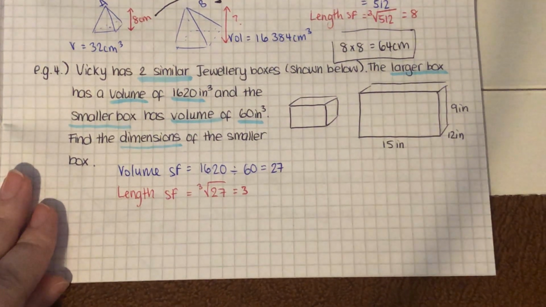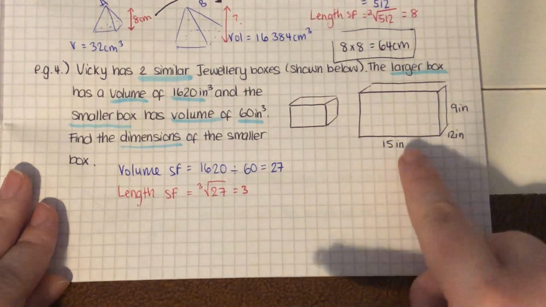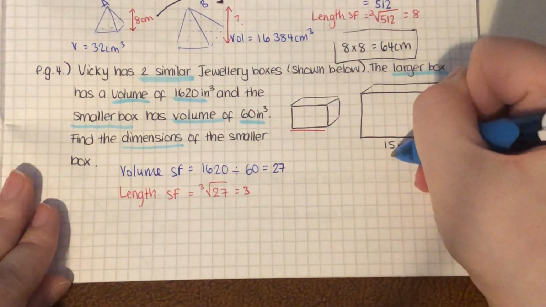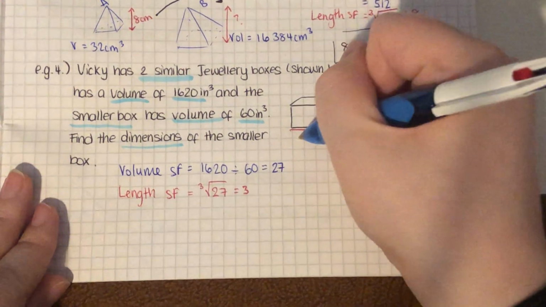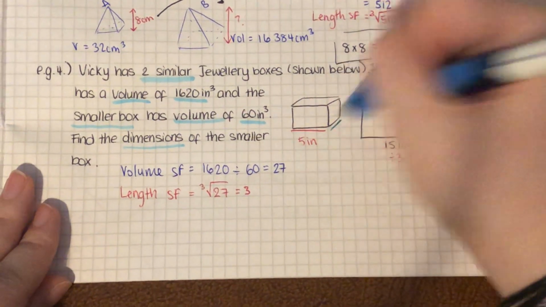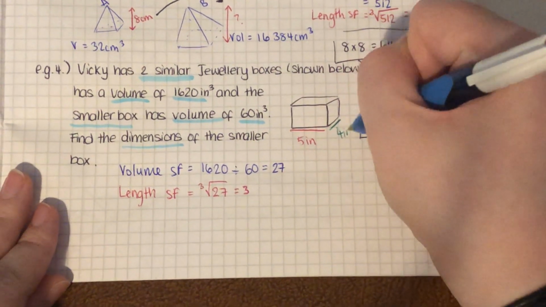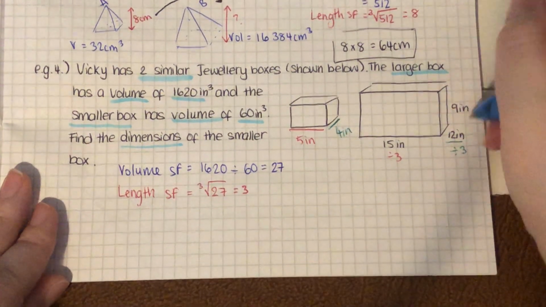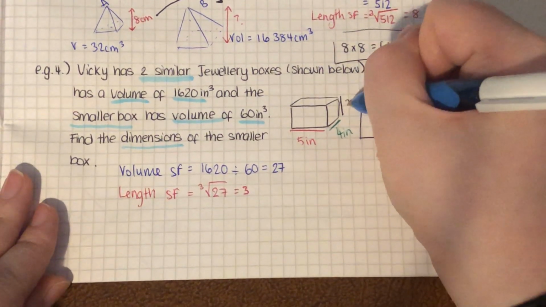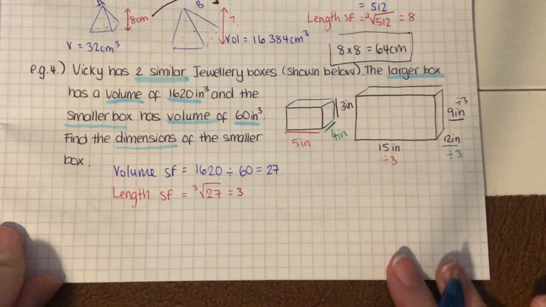So we're told the length scale factor is 3. To work out the dimensions of the smaller cuboid, all we do is divide all of these by 3. So this one here is 15 divided by 3, which is 5 inches. This one here is 12 divided by 3, which is 4 inches. And the last one, which is the height, is 9 divided by 3, which is 3 inches. And that's how you do these sorts of questions.